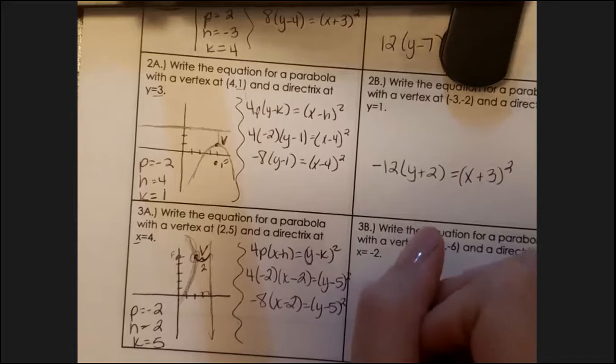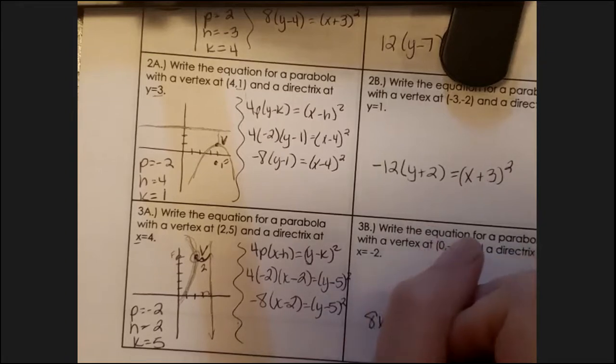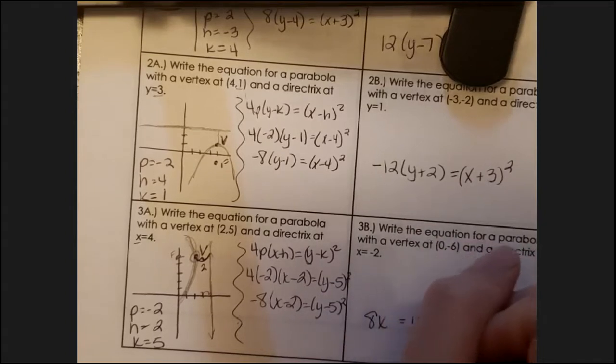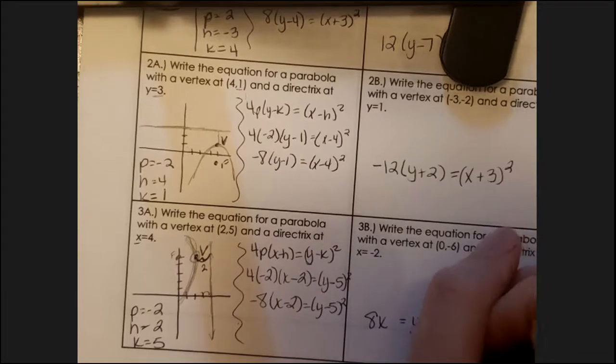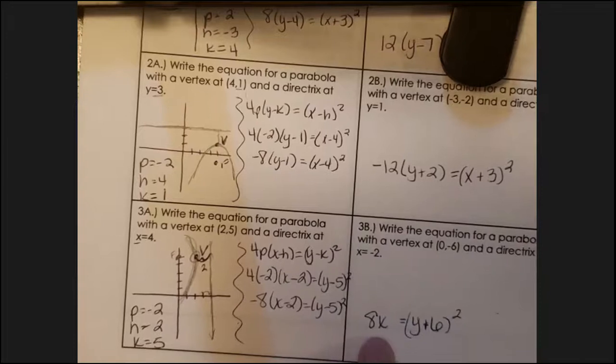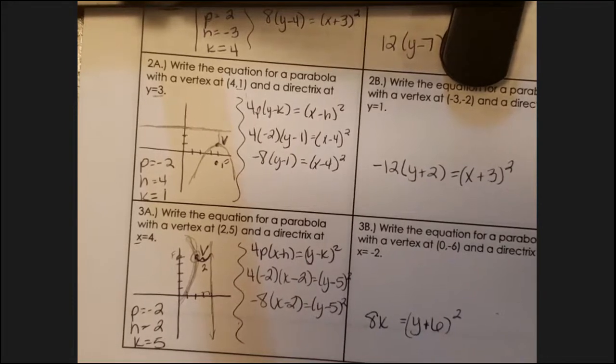All right, so the equation you should have gotten for this is 8x equals y plus 6 squared. Notice there's nothing in the parentheses with the x because the vertex is at 0, -6, so h is 0. So we simplify that down to 8x. All right, you're doing a great job. We just have a few more problems to do.